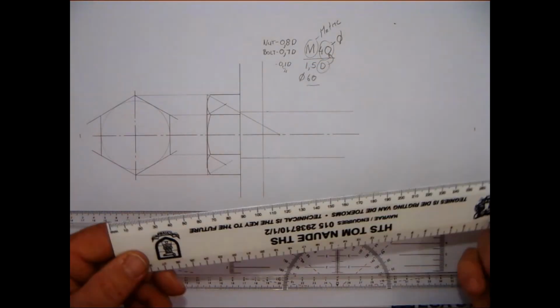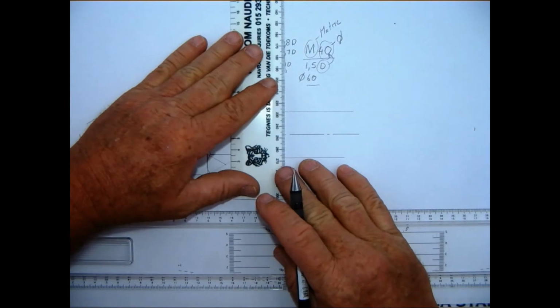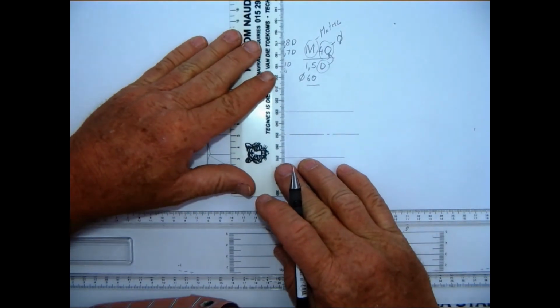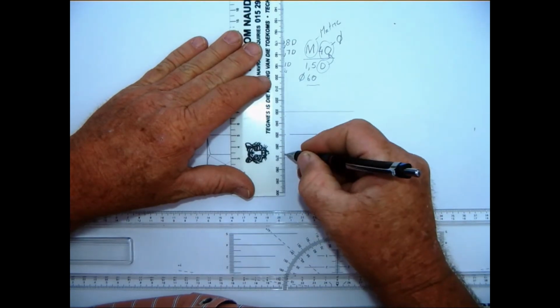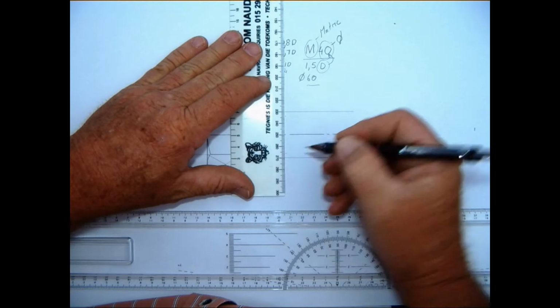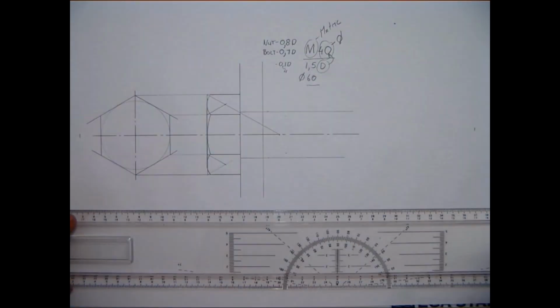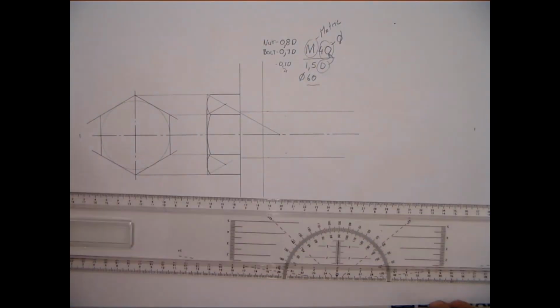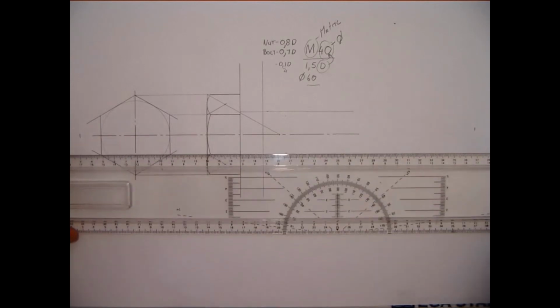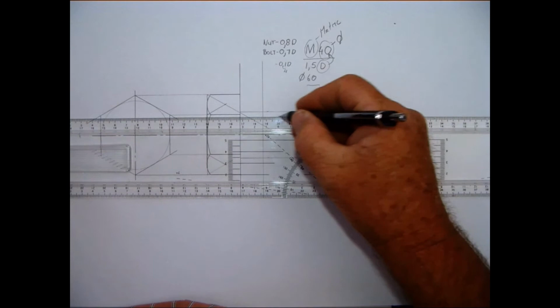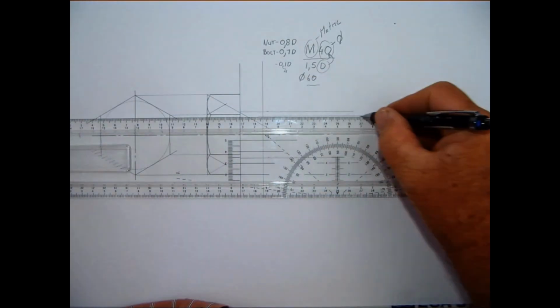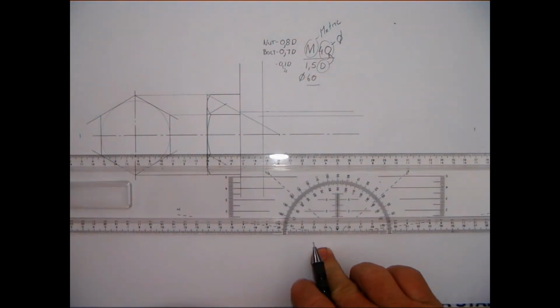And what you do now is you mark off 4 millimeters from that side, and also 4 millimeters from the other side, and you can draw the jaw size of this whole construction.